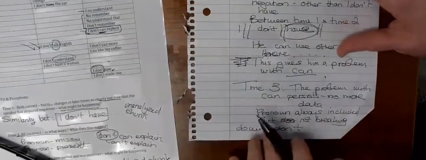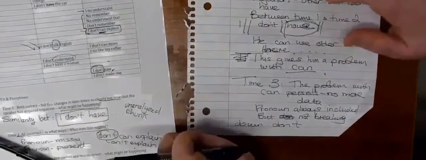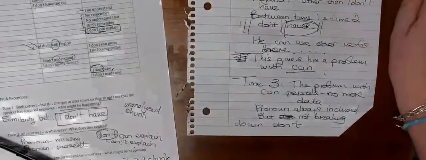Now there's something else here at time 3. You said he now always includes the pronoun, which is true. What pronoun? Okay. So I wonder, is that the only pronoun that he can do that with? Remember, the fourth part of your analysis is what hypotheses, what more data do I need to see? So that's something that you'd want to notice, that he always includes the pronoun, but it's always the I pronoun, okay?